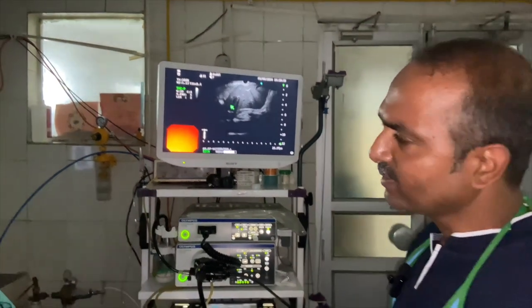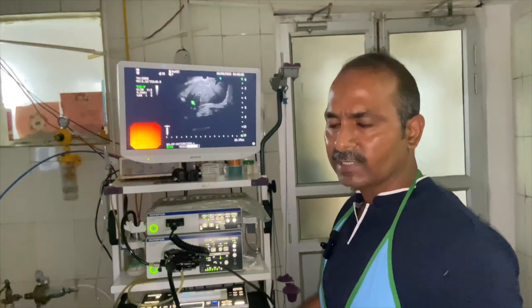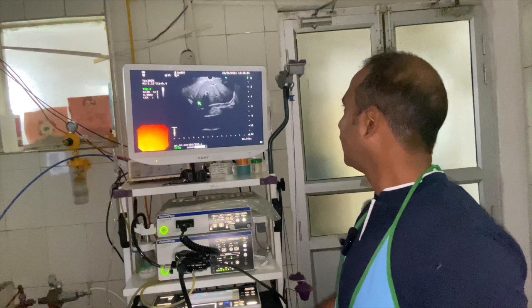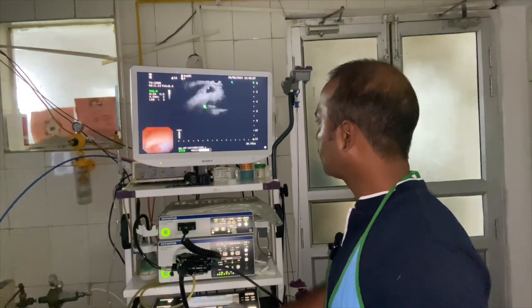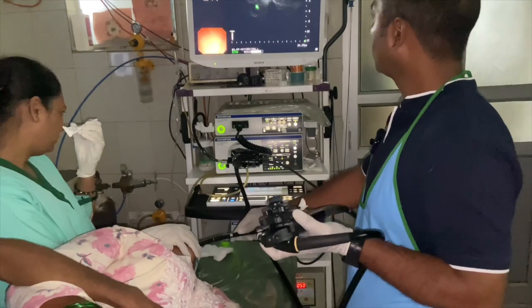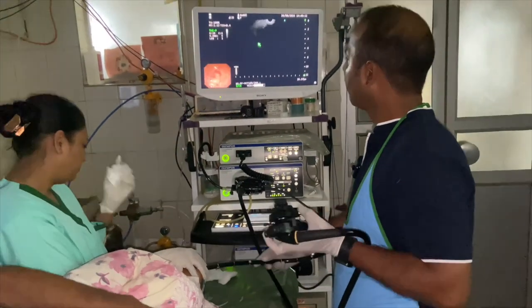So remaining segments like the segment 6, segment 5, they are better defined from the duodenal aspect. So we will move the scope into the duodenum.